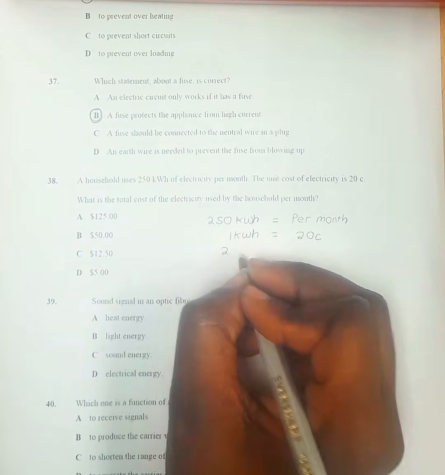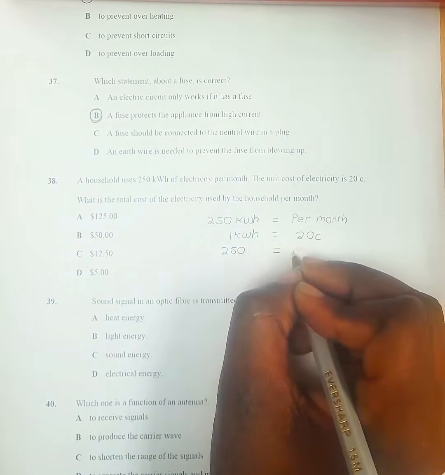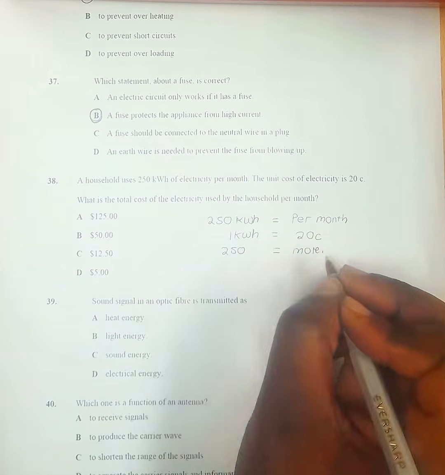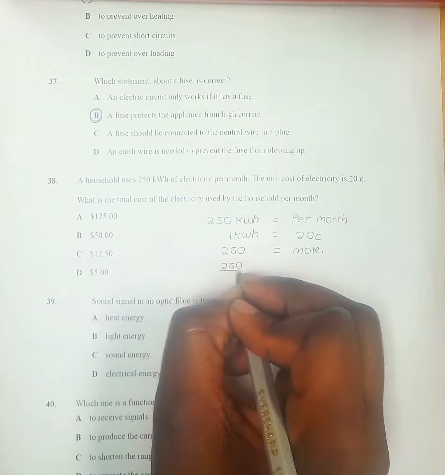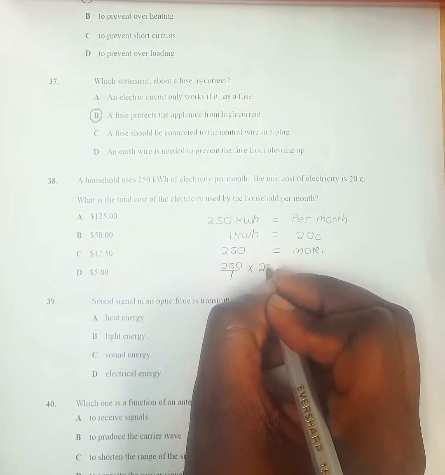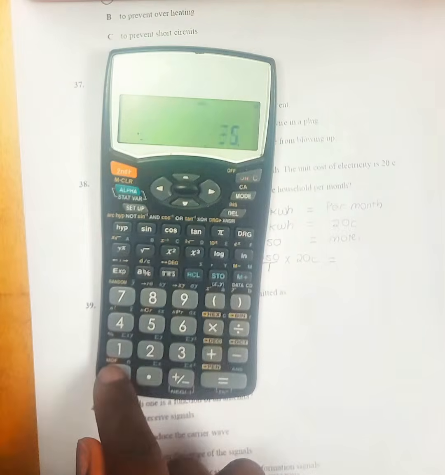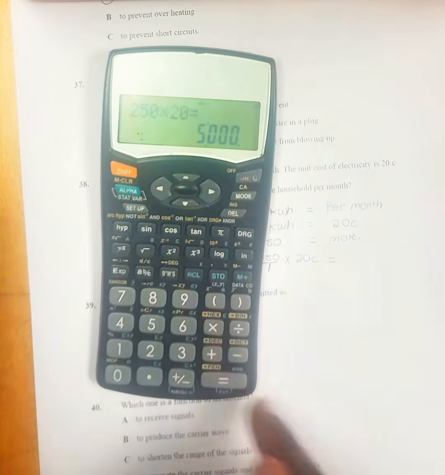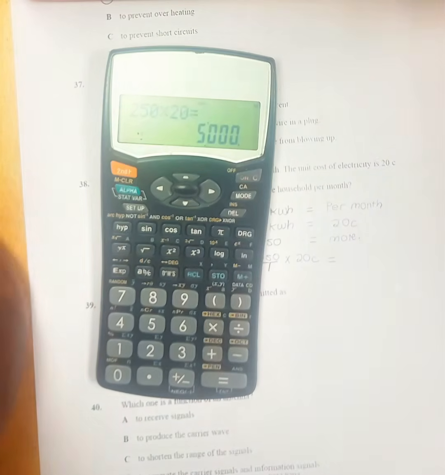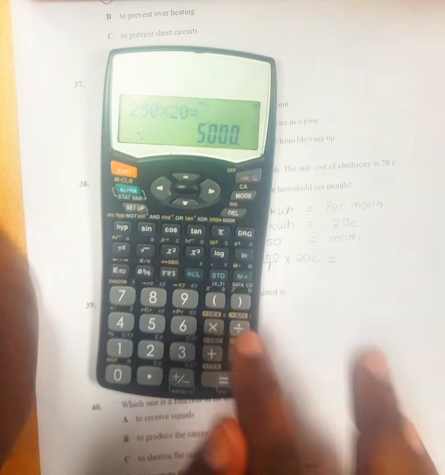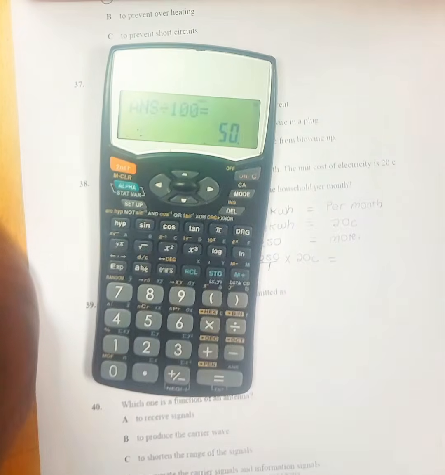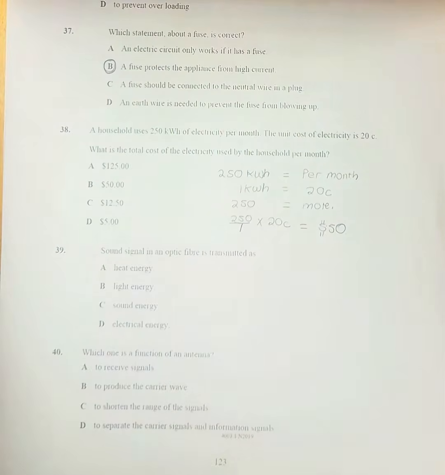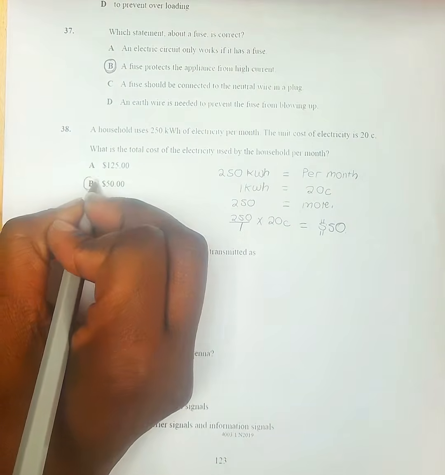What about 250 kilowatts hour? It is going to be more. So we are going to say 250 over 1 times 20 cents. Let us punch on the calculator. So if we say 250 times 20, we are going to get 5,000 cents. And then we need to convert 5,000 cents into dollars by dividing by 100. So we divide by 100 for us to get $50. So it implies that the correct answer is B on number 38.